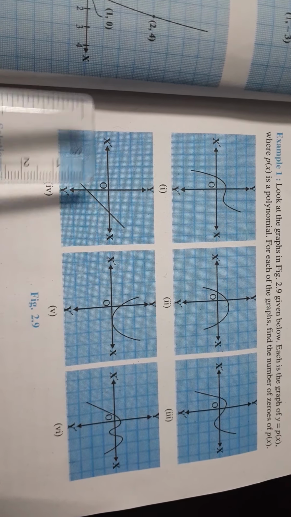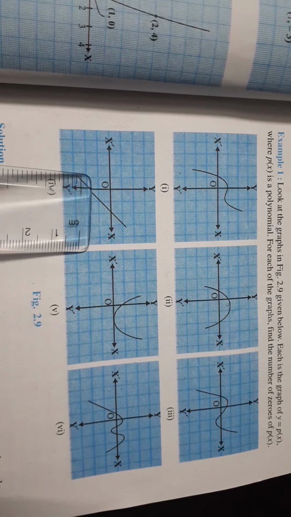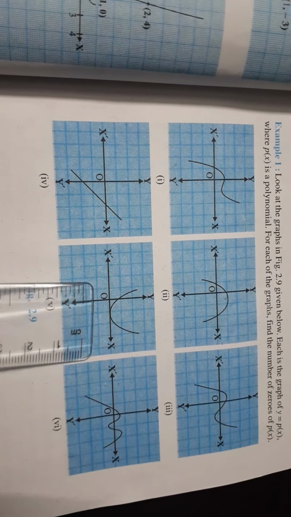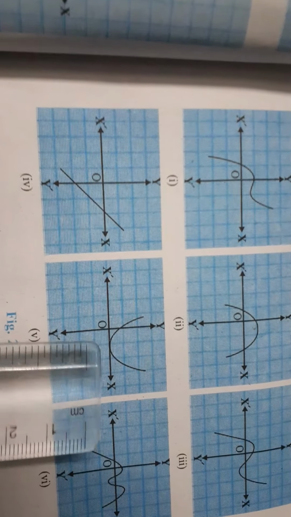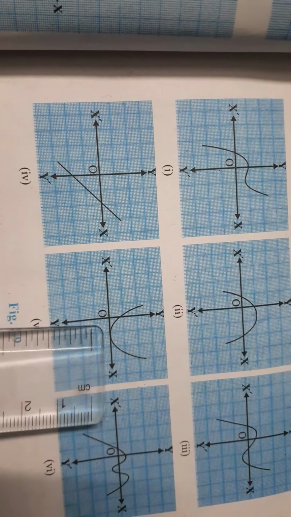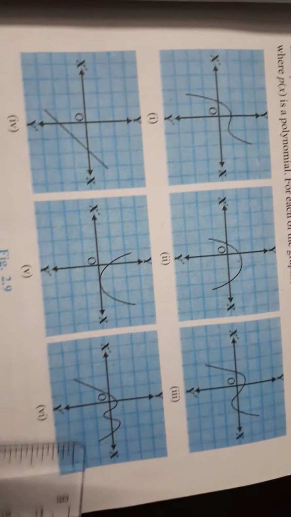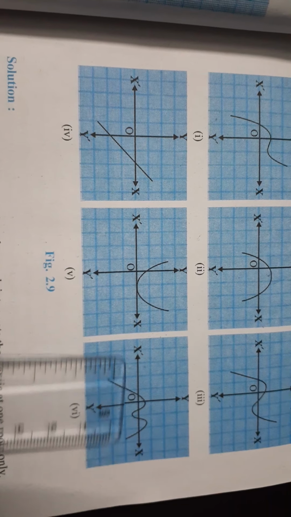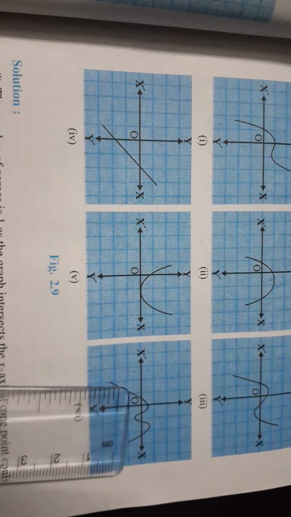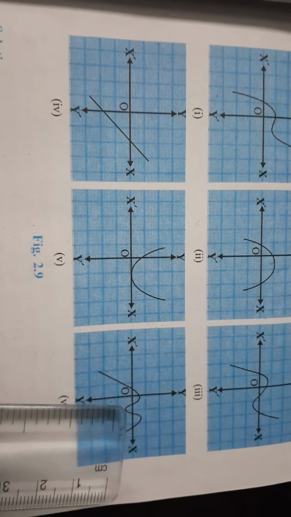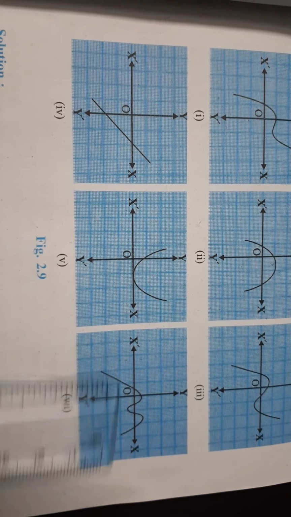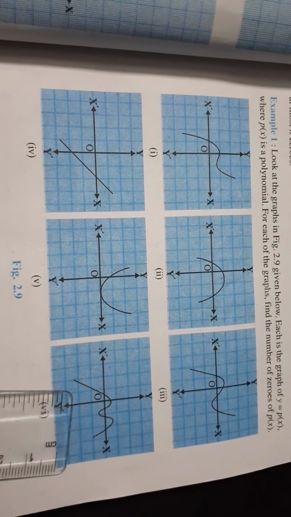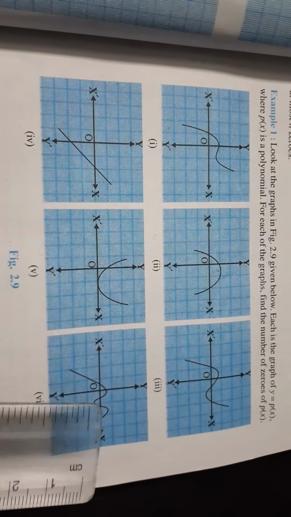So here the number of zeros is only 1. See this one? Here also the number of zeros is 1. See this diagram, the graph intersects the x-axis at how many points? 1, 2, 3, 4. At 4 points. So the number of zeros is 4 in this graph.